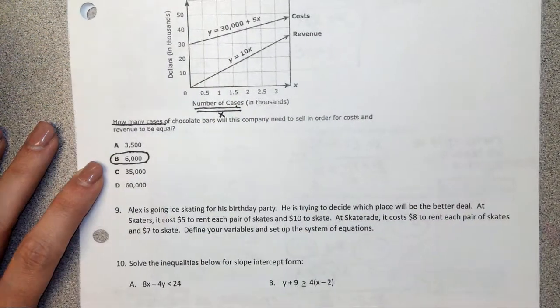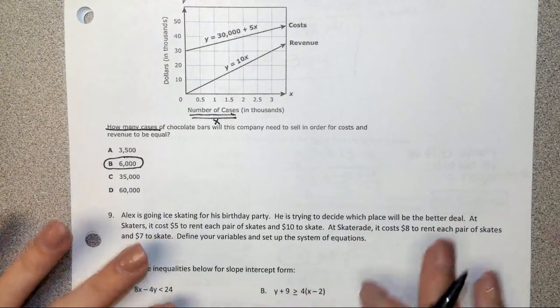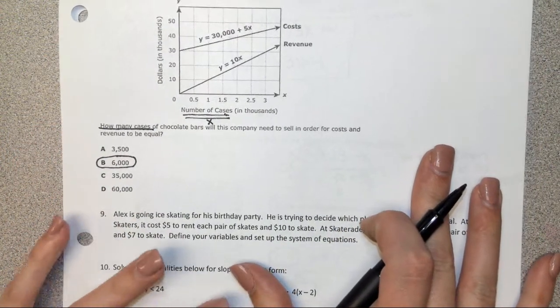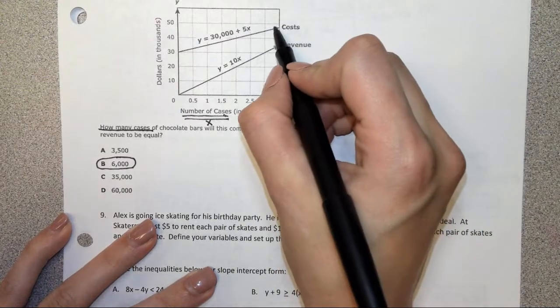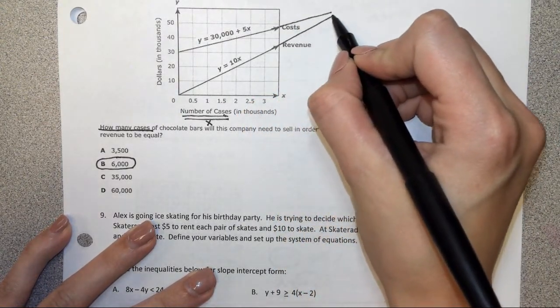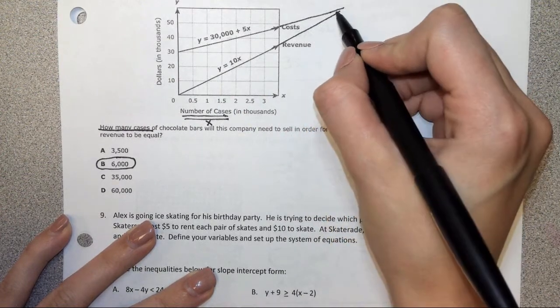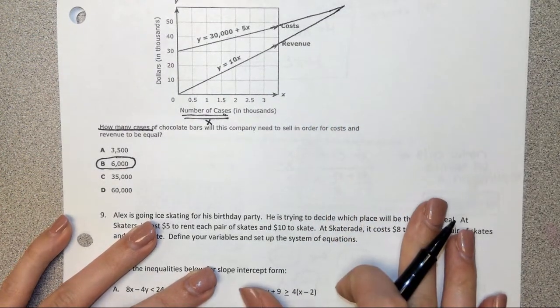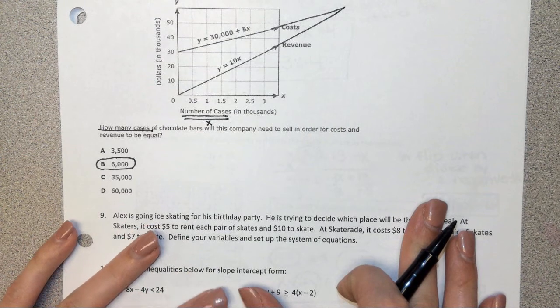Now, maybe you're at home and you don't have a calculator and you're like, thanks, Miss Igden, how am I supposed to solve this problem? Okay? Well, let's just guesstimate and extend these lines on. Okay, so it's about right there. Yes, that's not completely straight, but it's close enough.